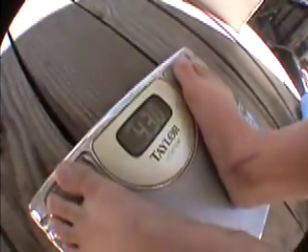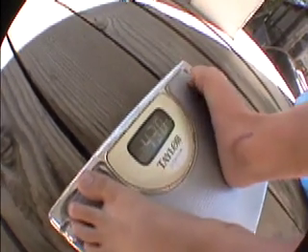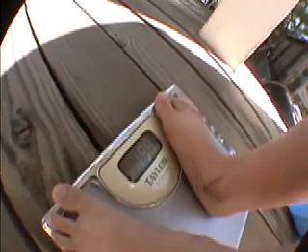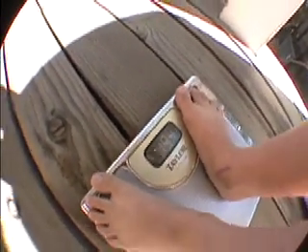We're going to find out what my mass is. Stand on the scale. So you are 43 pounds. Okay, get off. And then I'm going to change this. Okay, get back on. We're going to find out how many kilograms. You're 19.4 kilograms.